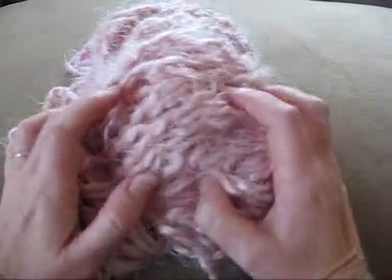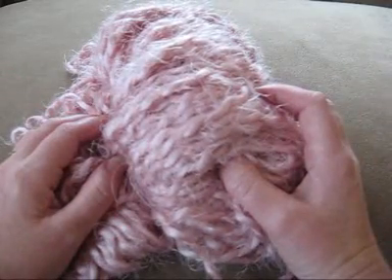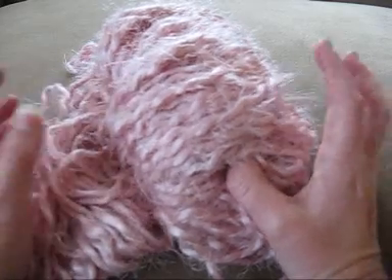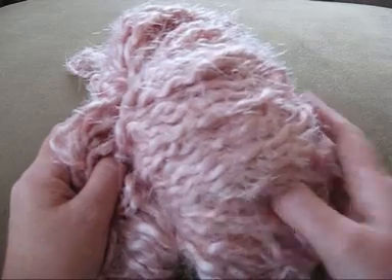Okay, and chunky yarn that's used for whipping up quick scarves and sweaters. The chunkier the yarn, the less time it takes to crochet something. So that is a quick overview of the most common yarns and the differences.